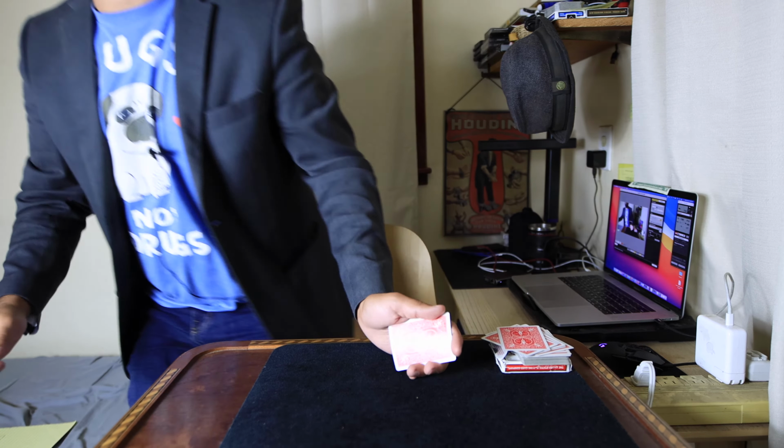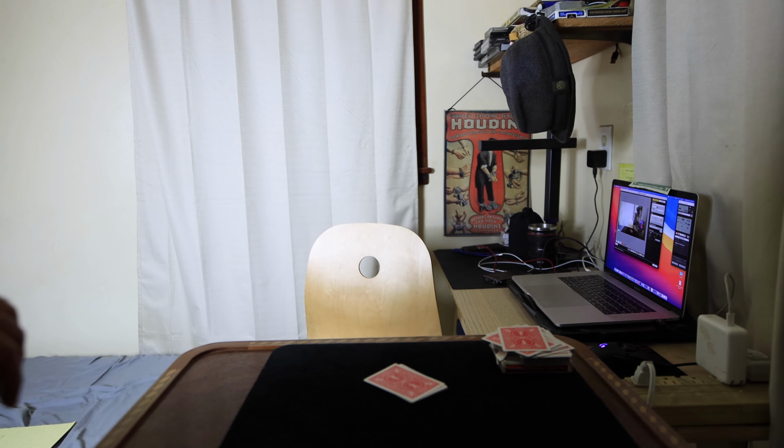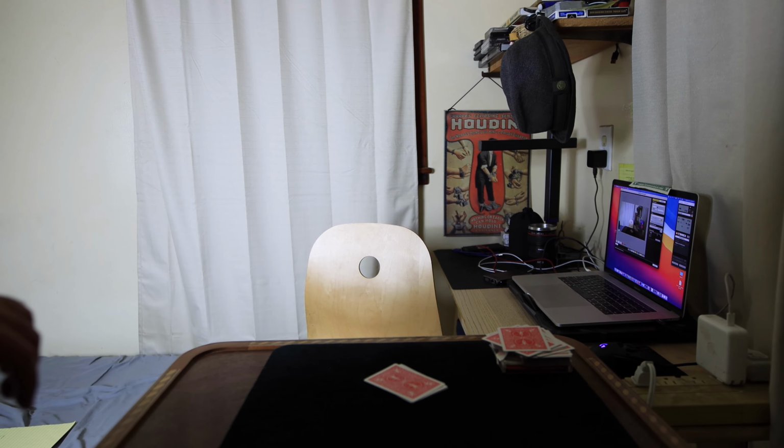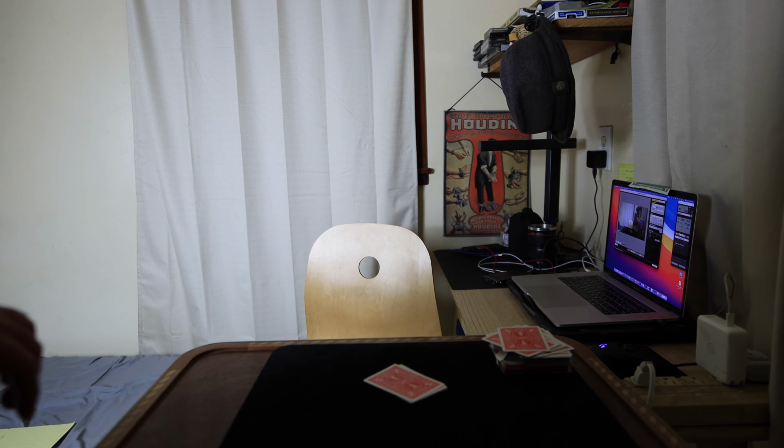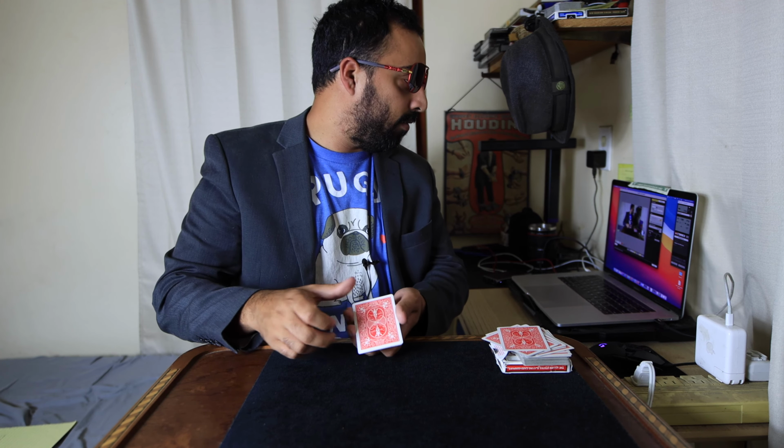Let me see if I can turn this way. I might need to lower the ISO just a little bit to add some clarification. My apologies. 1 second. Let's try about here and see how this works. Let's see if this will work. There's just a lot of reflection off these cards.